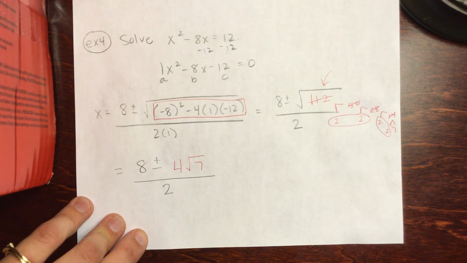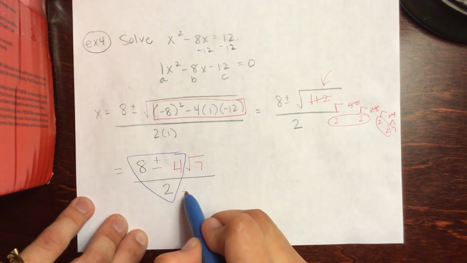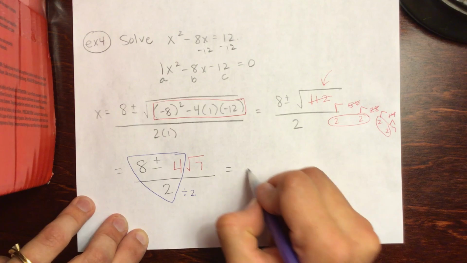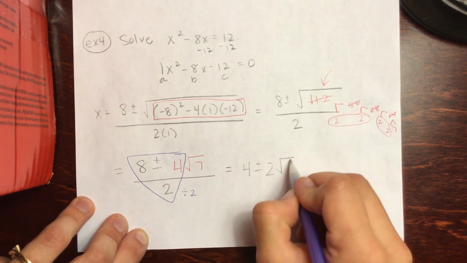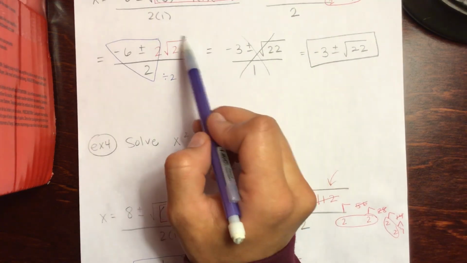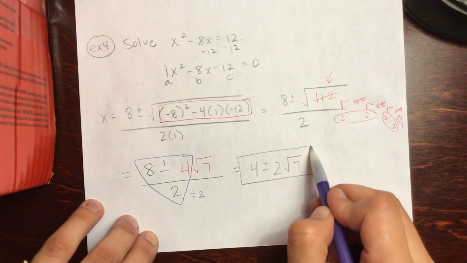And just like before, bad example again, because all 3 of these numbers are divisible by 2. It doesn't have to be a 2, it's just that's what my examples have been every time. So 8 divided by 2, 4 divided by 2, you leave your square root alone. Notice I never touched it in any of these. I left it as whatever that square root was. And then 2 divided by 2 is 1, so I don't even have to write it.